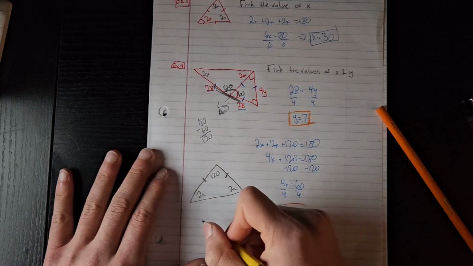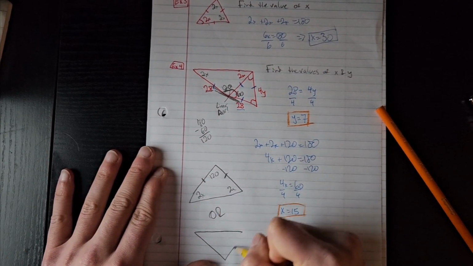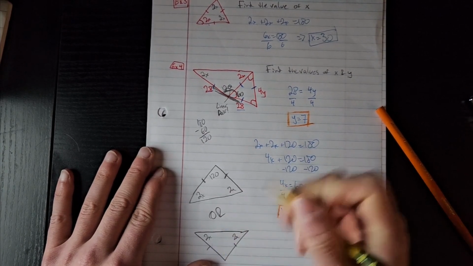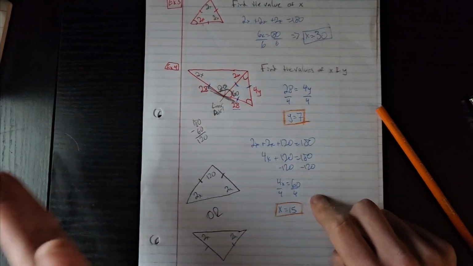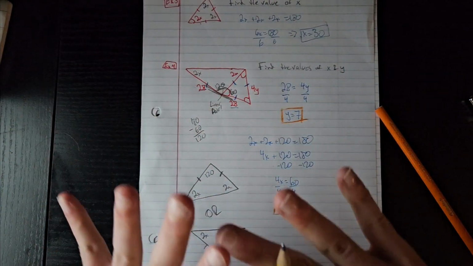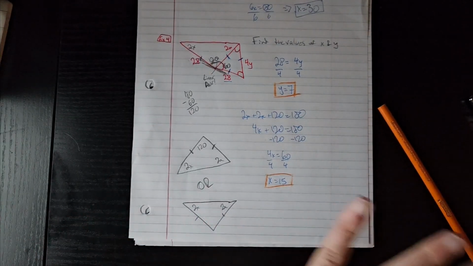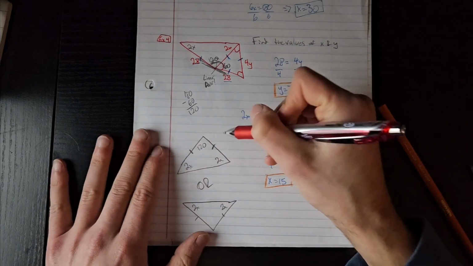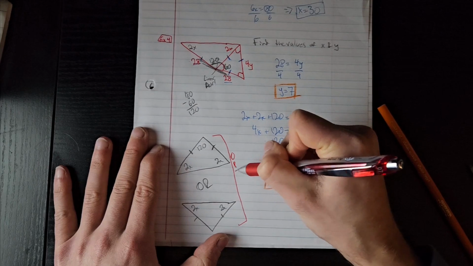Or you could just move the triangle that we have already outside, just so we're not having this equiangular triangle right here being very annoying. I don't like it there. It's taking up space. So if you need to move stuff around, draw different figures, do it. It'll help you. But that is all for this lesson.